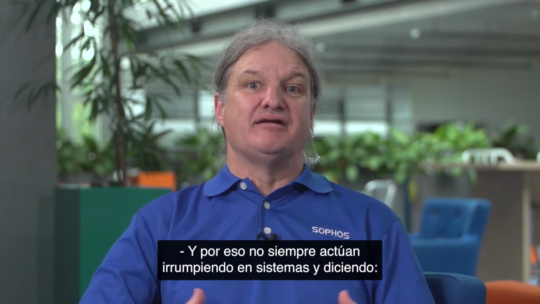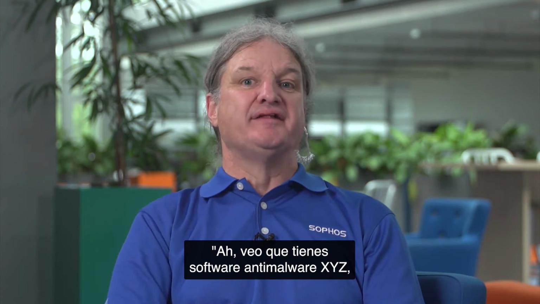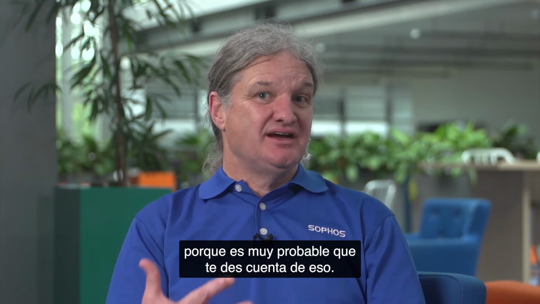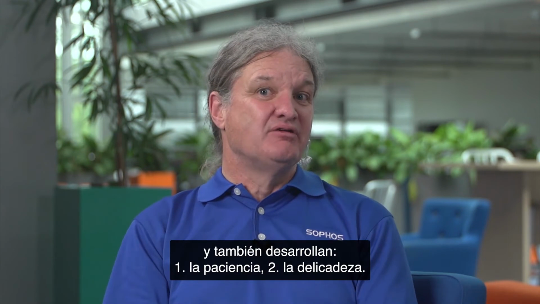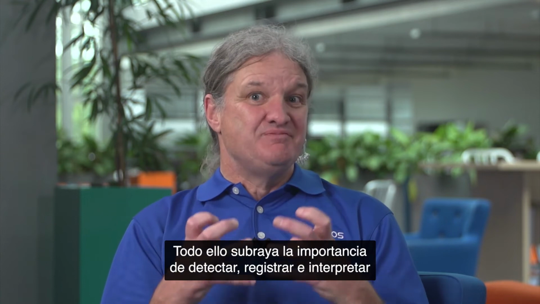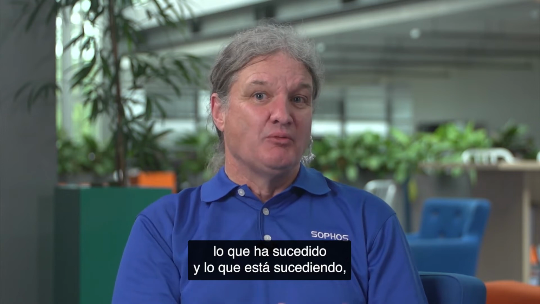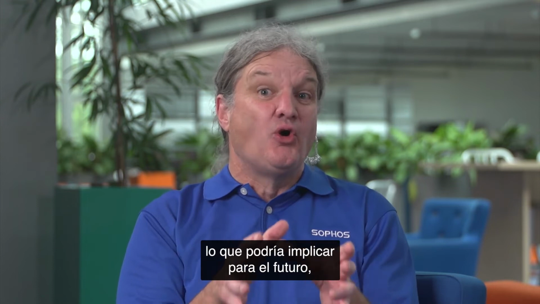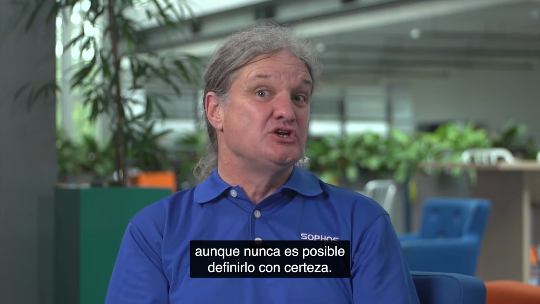And so they're not necessarily just steaming in and going, oh, I see you've got XYZ anti-malware software, I'm going to kill it off, because you're more likely to notice that. Presumably, as they try and learn from more and more attacks, they also learn A, patience, B, subtlety, which makes detecting and logging and interpreting what's already happened and what's happening now even more important, to try and understand or infer what that might imply for the future, even though you can never be absolutely sure.